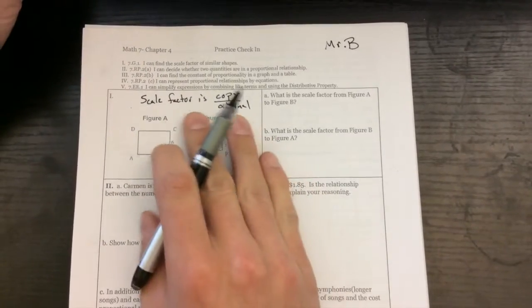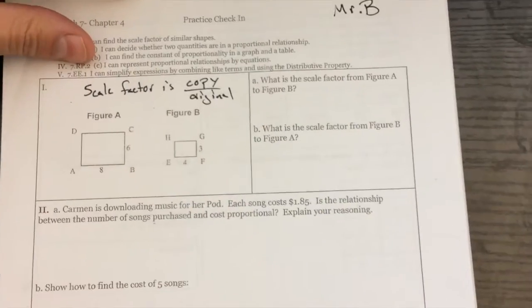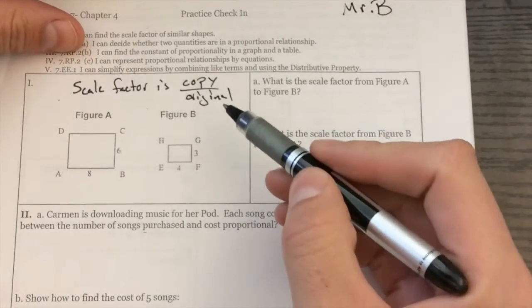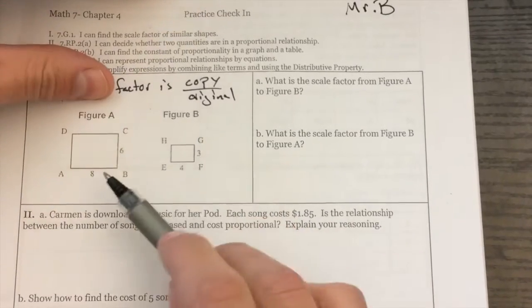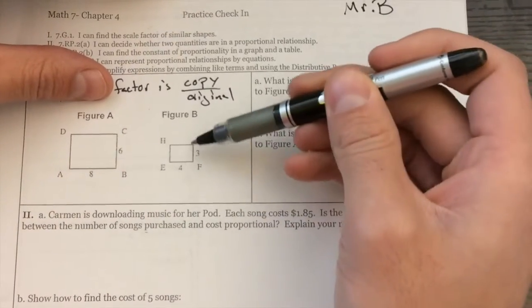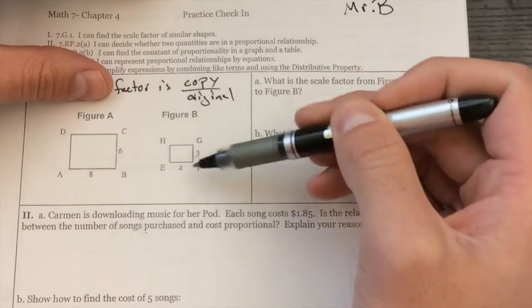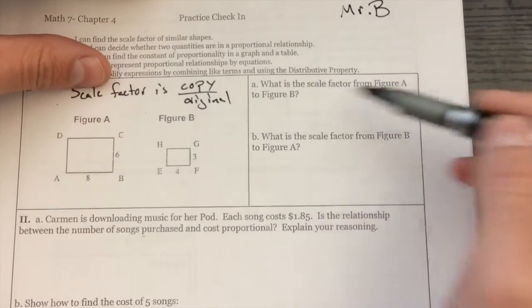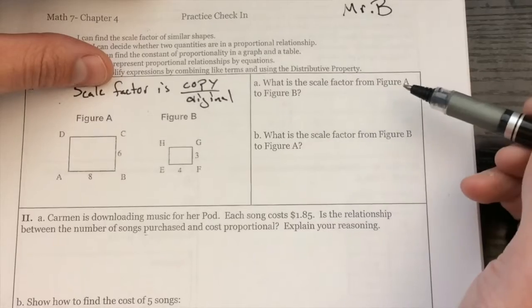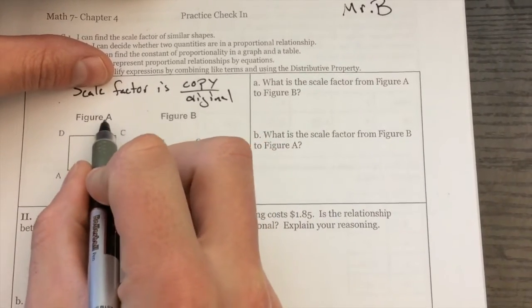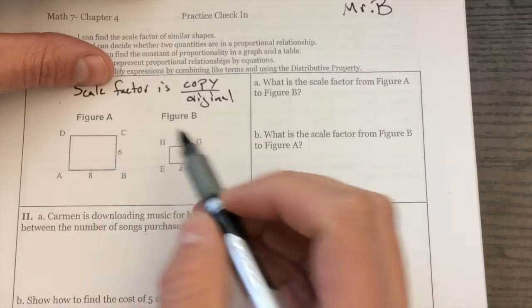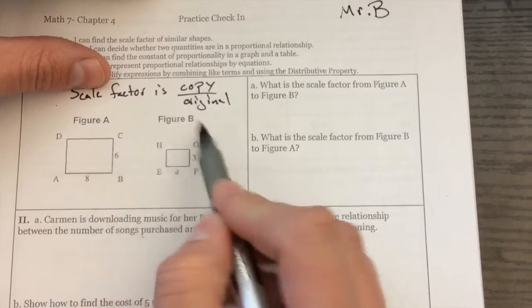I went ahead and reminded you right here that the scale factor is found by taking the copy over the original. And remember, when we do that, we need to look at corresponding sides. So if I'm looking at a figure, I need to look at the side that's in the same location on the shape. So what is the scale factor from figure A to figure B? If I'm going from figure A to figure B, I'm going from this side to this side.